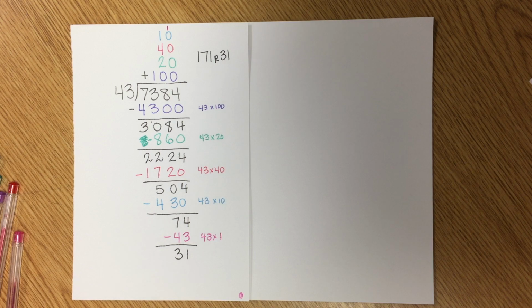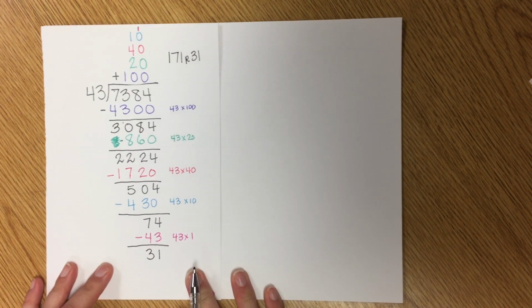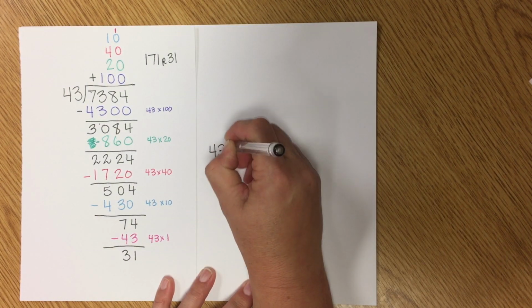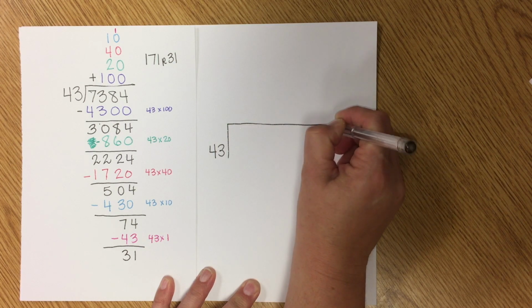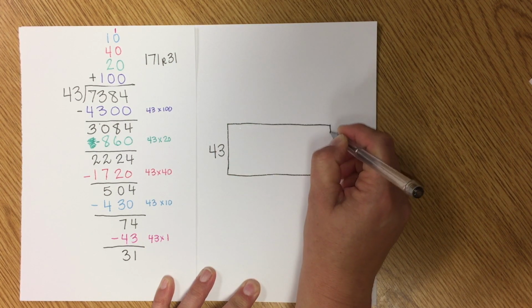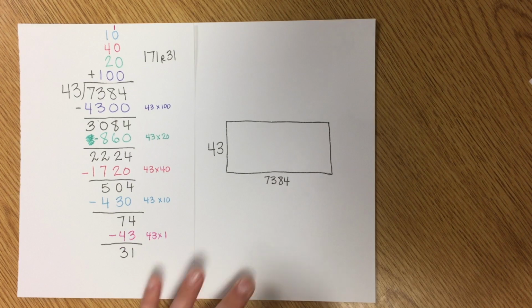Now, this is a great way for kids to do this, but some of them need it to be a little bit more visual, and that's fine. We have a solution to that too. So we're gonna create it kind of like an array. So we're going to take 43 and we're gonna divide that into our total of 7384.